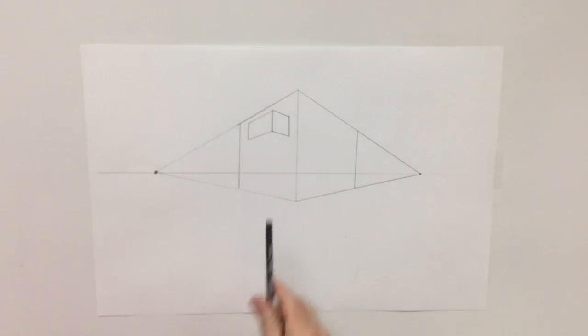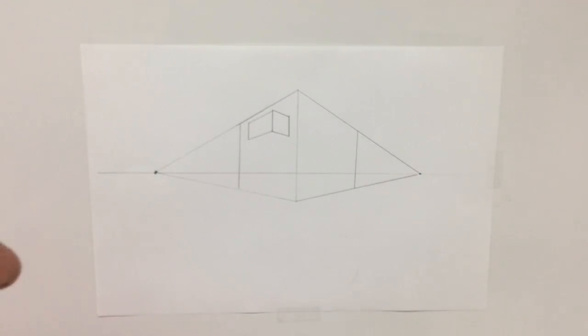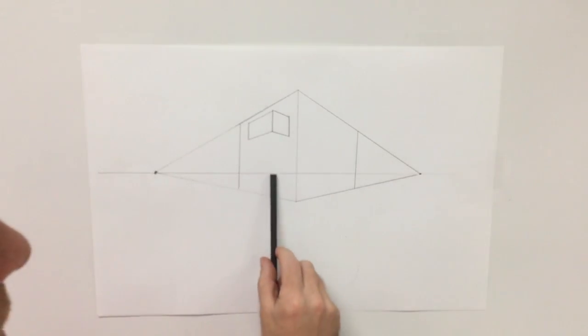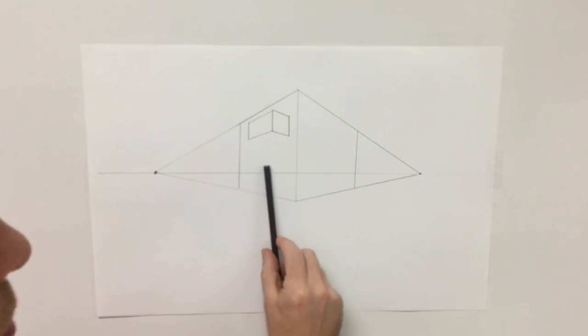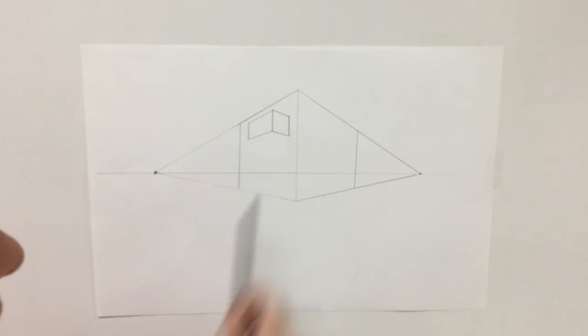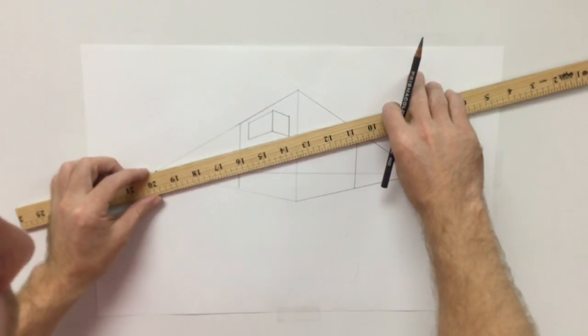Now, if we look at our object, it looks like we have two sides. Because of the point of view of where our object is located, it is well above our horizon line. So from our point of view, we would see the bottom of this object. So in order to finish that, we just have to create the remainder of our object.